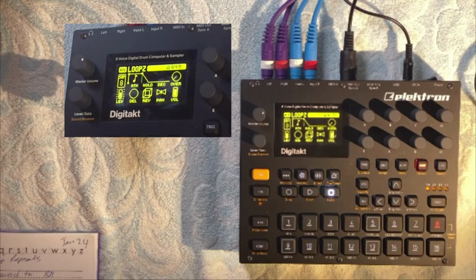The Digitakt screen is awesome. The Blackbox screen is also awesome. I have a second window showing the screen zoomed in a little bit because I think it's going to help display what I want you to see more easily.